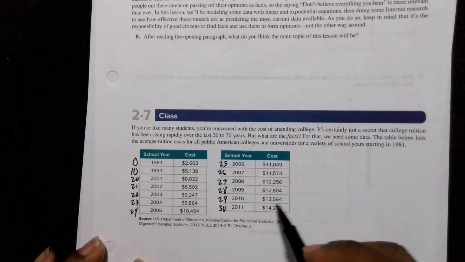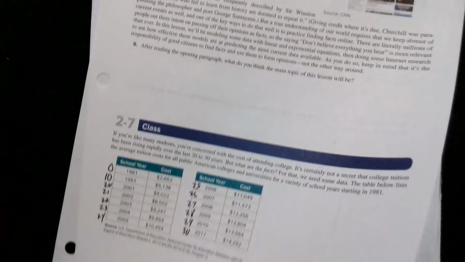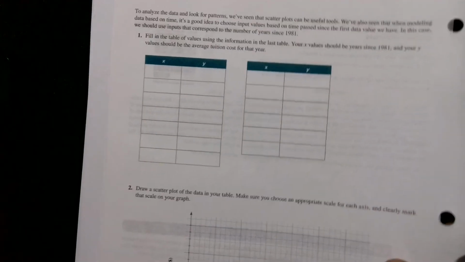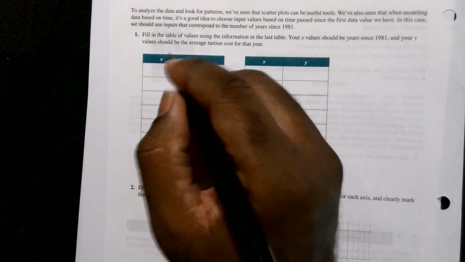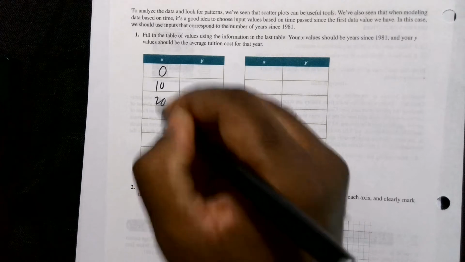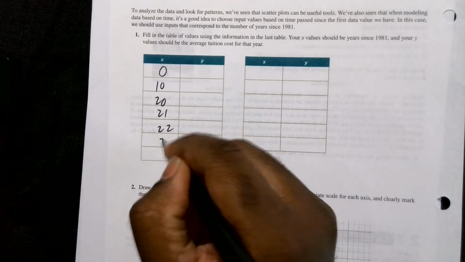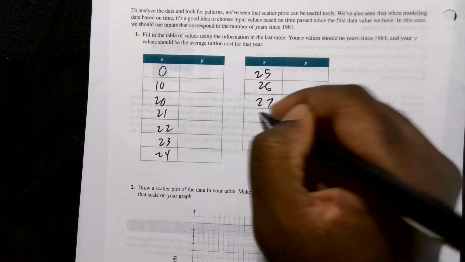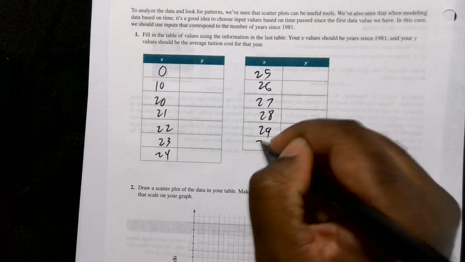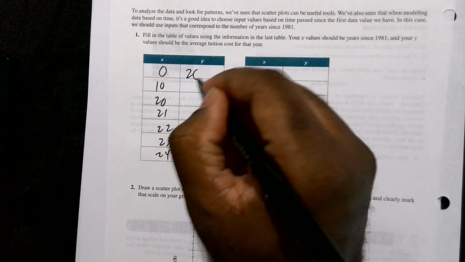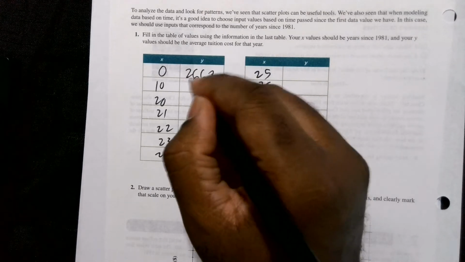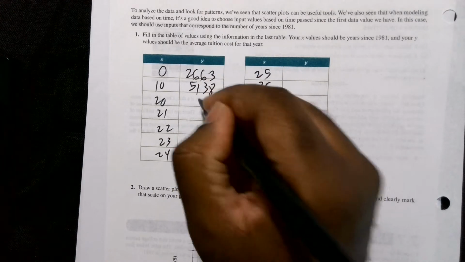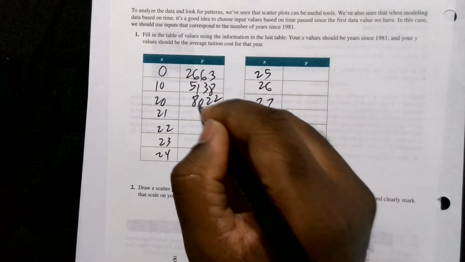And then the cost would be the cost that you see. So I'm going to fill this in over here. Say 0, 10, 20, 21, 22, 23, 24, 25, 26, 27, 28, 29, and 30. And fill in all of these numerical values for the tuition.